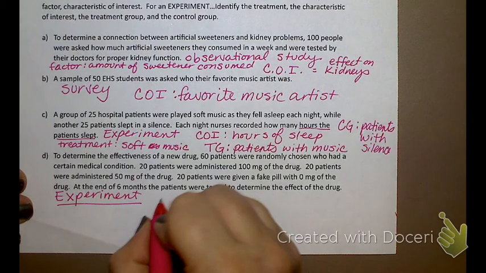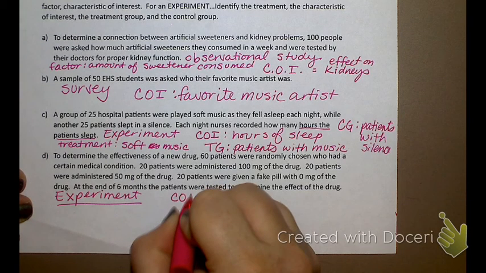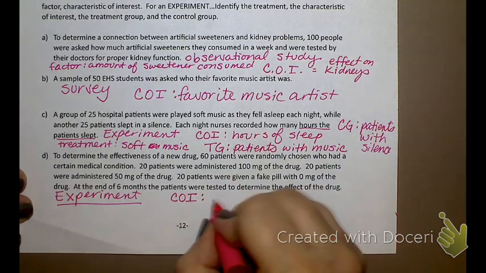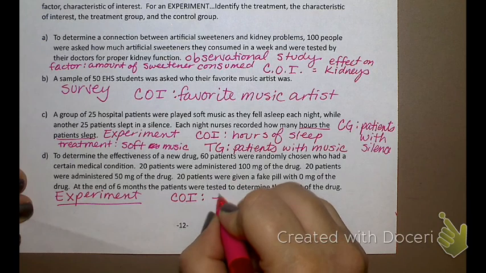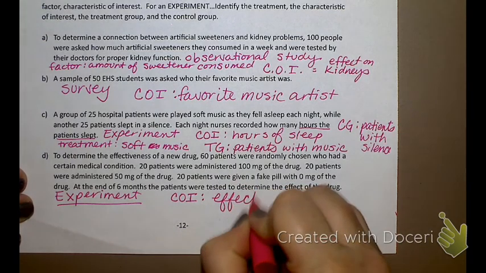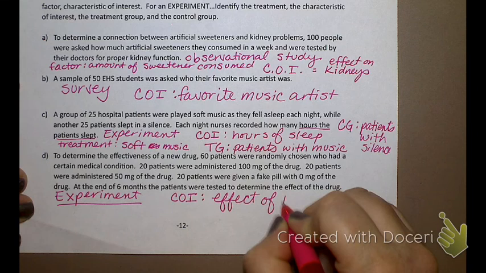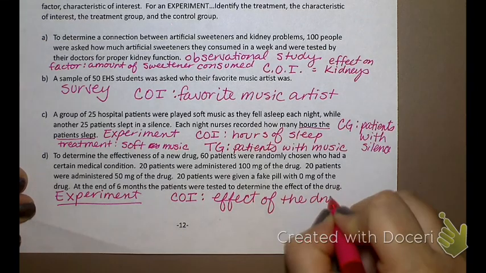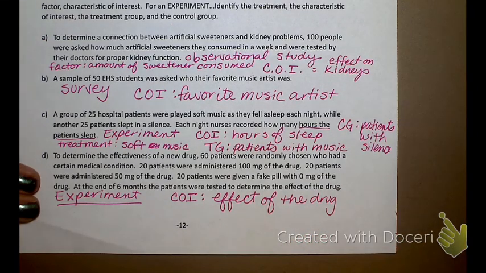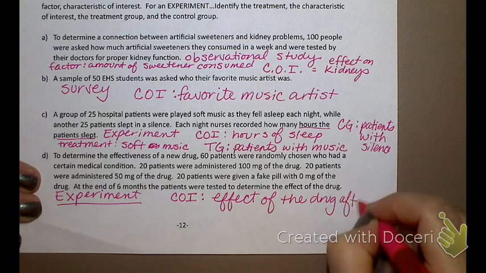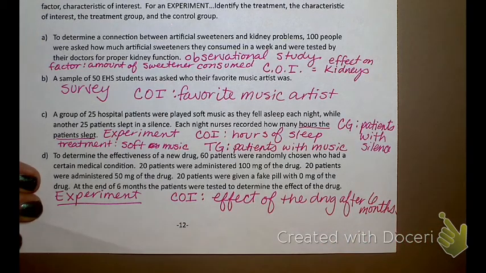Okay, what is the characteristic of interest? Effective drug. The effect of the drug after 6 months. Do we gotta put that too? It's multiple choice. So you won't have to write anything except A, B, C, or D.